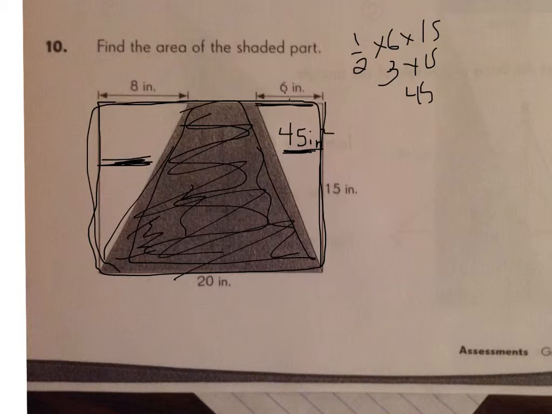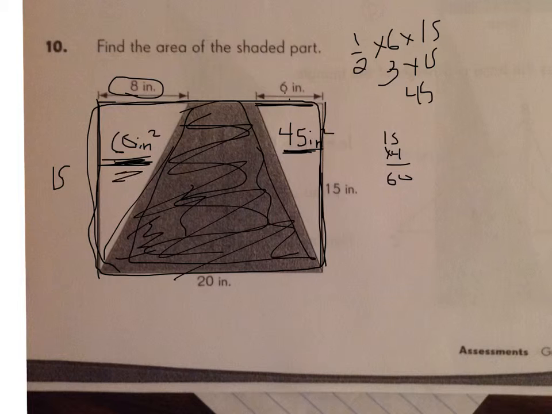Now I'm coming over here. I know this side is 15 right here, so this side has to be 15 too. So now it's 1/2 times 8 times 15. I'm going to halve my 8 to 4, so then it's just 4 times 15. And 15 times 4, I know to be 60 inches squared. Okay, so I have 60 inches squared in this triangle and 45 inches squared in this triangle. I'm adding those together, and it gives me 105 inches squared.